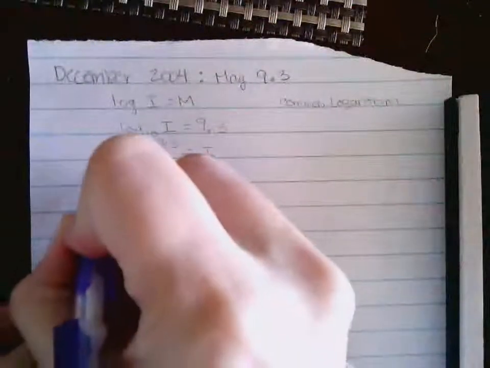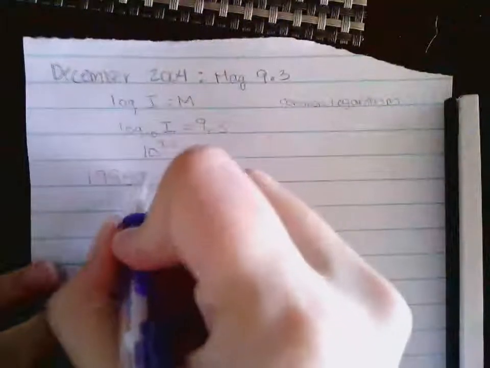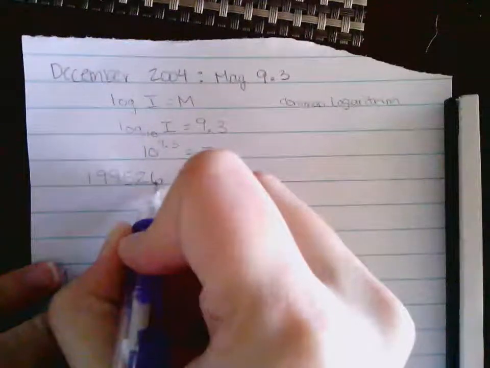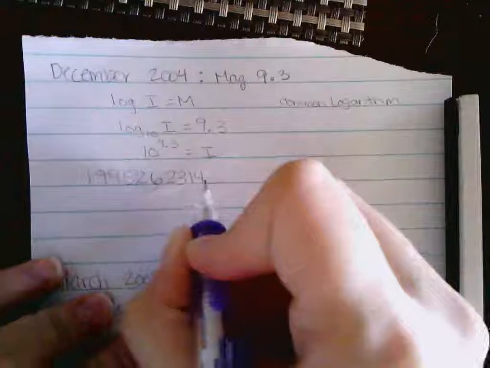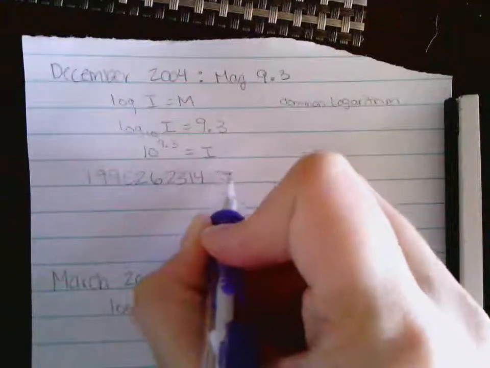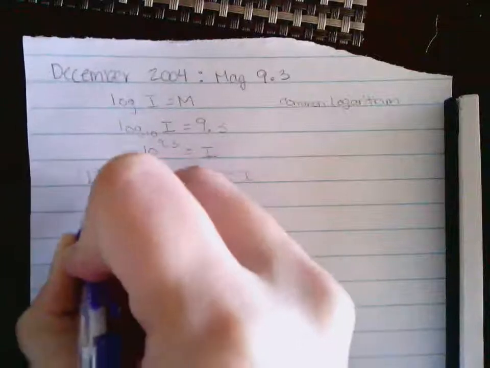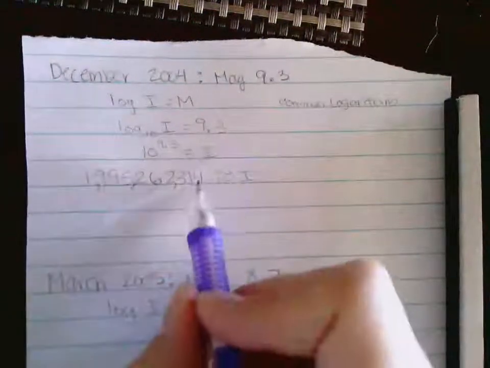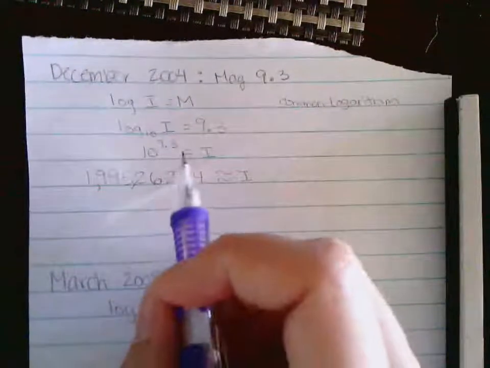So 2,006,526,2314. Okay, and I'm kind of rounding to the nearest whole number. All right, so if we put in our commas, we can see that that's close to 2 billion. All right, so that's the intensity of the first earthquake.